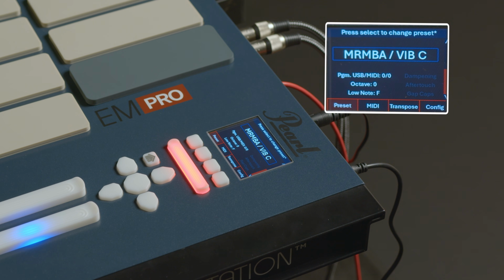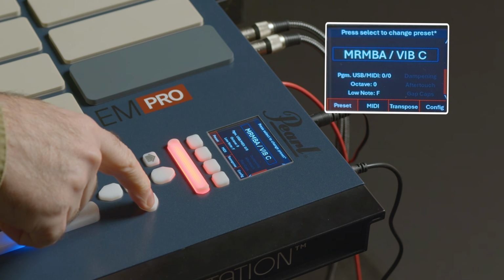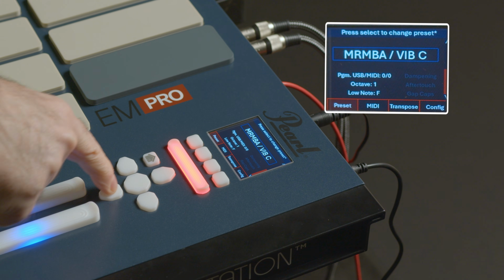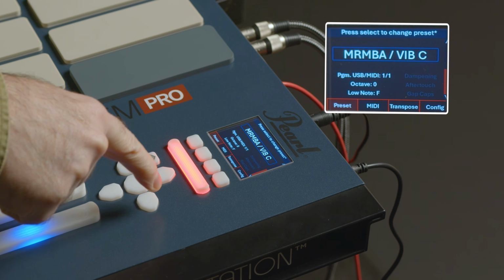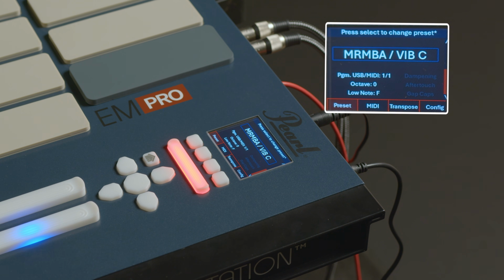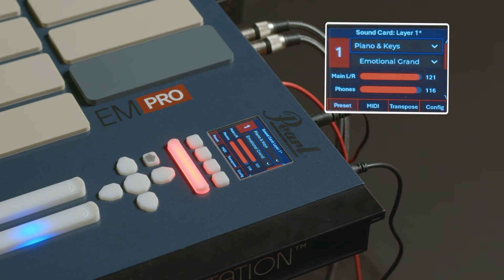The second page displays information about the active preset. You can also adjust the octave with the up and down arrows, and you can send USB and MIDI program changes using the left-right arrows. Important settings like dampening, aftertouch, and gap caps are shown either highlighted or grayed out to quickly let you know if they've been enabled. You can get back to the first page by pressing the home button.